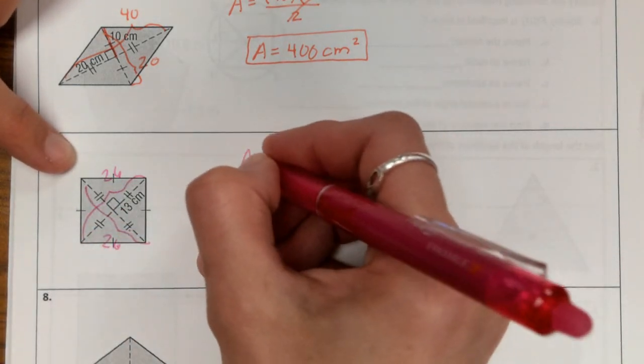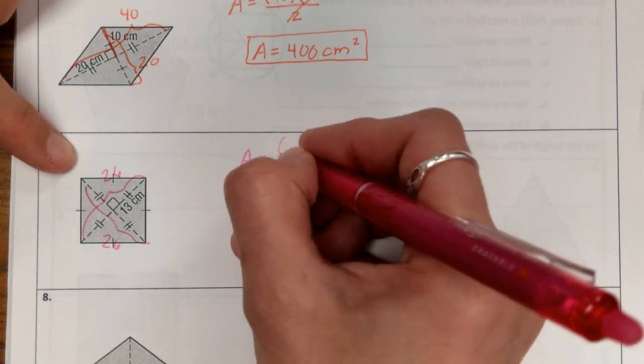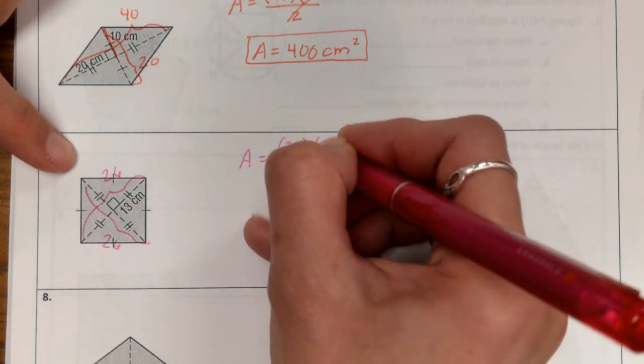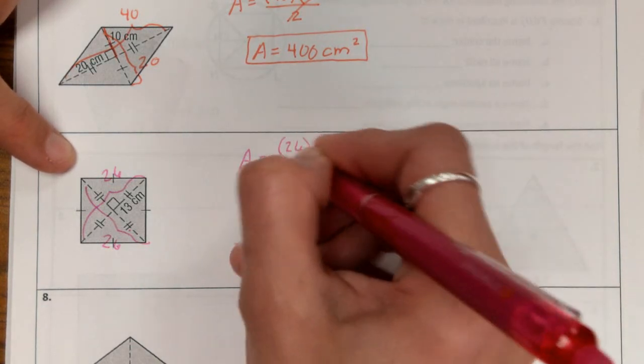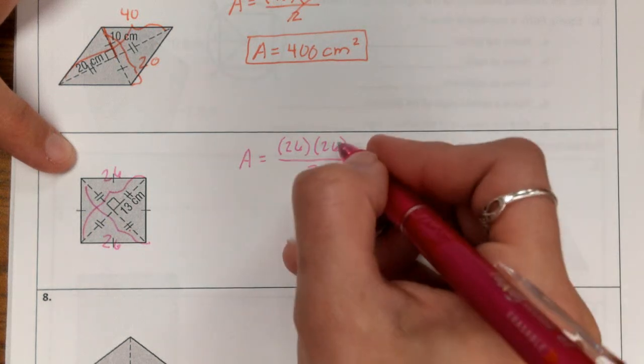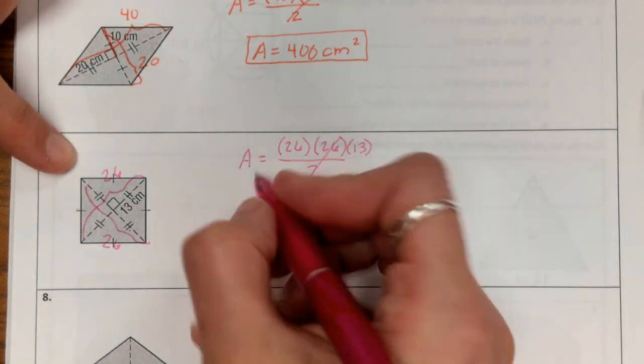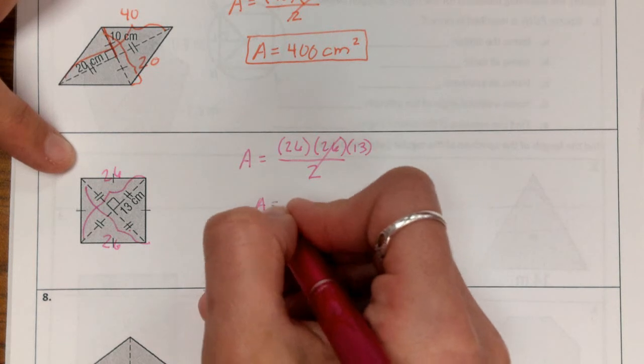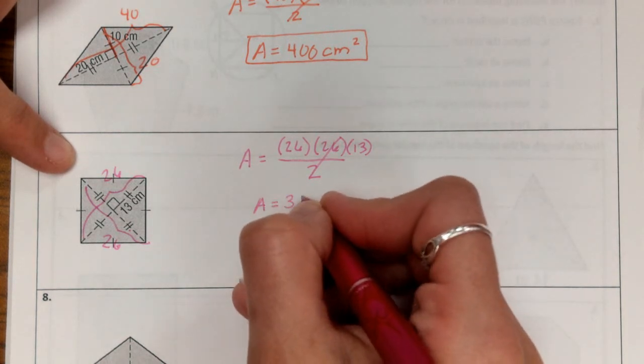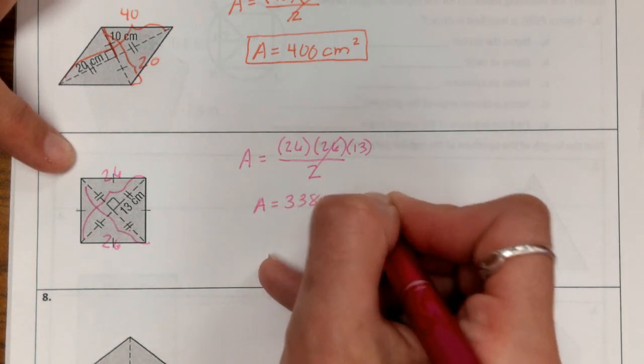So when we plug in, it's just going to end up being 26 squared, or you can just look at it as 26 times 26, all divided by 2. If I simplify this, I'll have 26 times 13, and 26 times 13 will give me 338 centimeters squared.